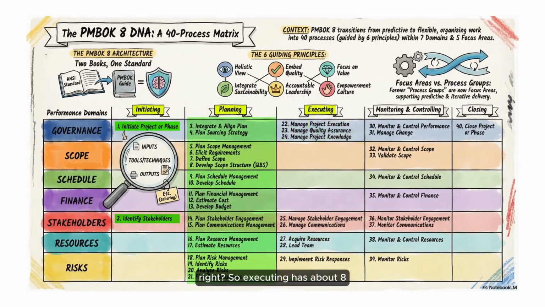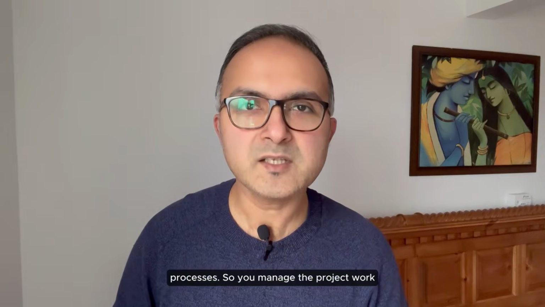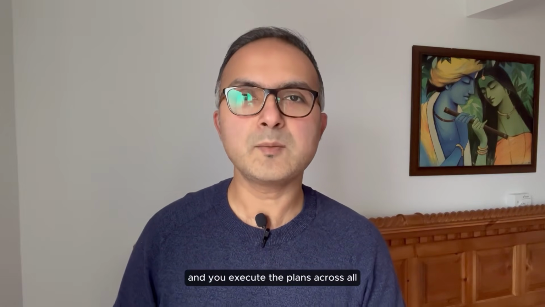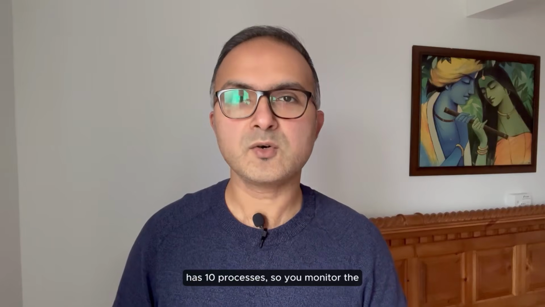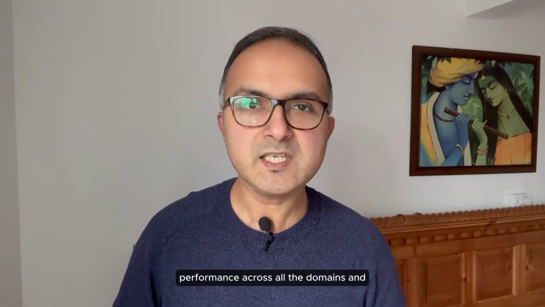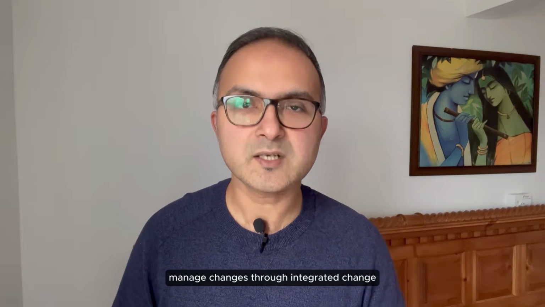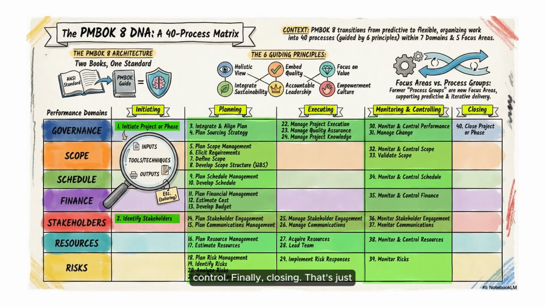So executing has about 8 processes. So you manage the project work and you execute the plans across all the domains. Monitoring and controlling has 10 processes. So you monitor the performance across all the domains and manage changes through integrated change control. Finally, closing has just 1 process, which is to close the project or the phase.